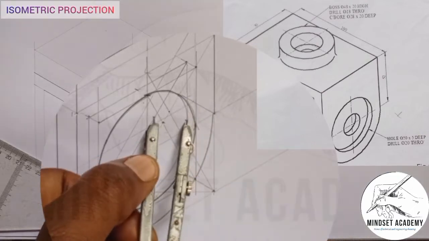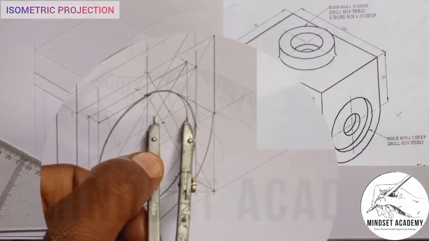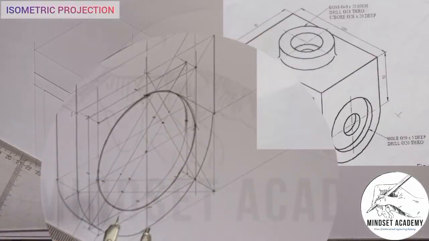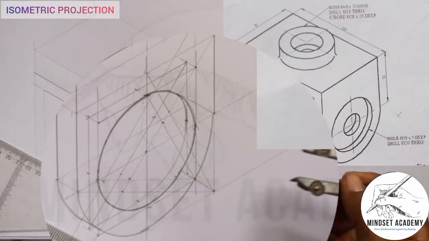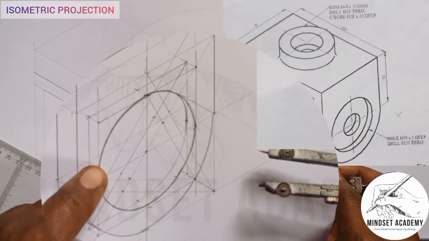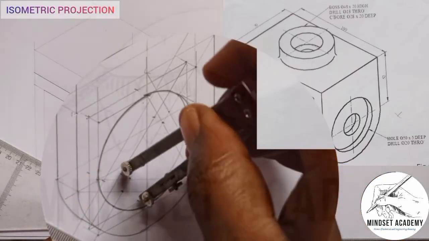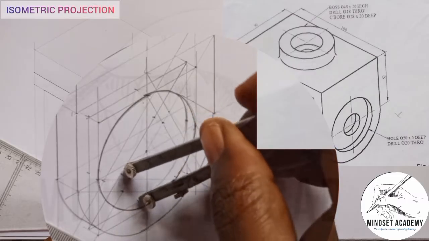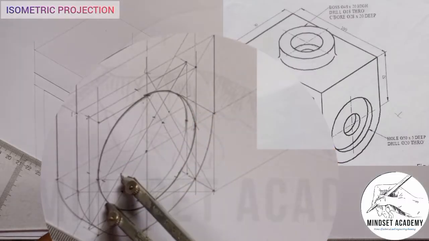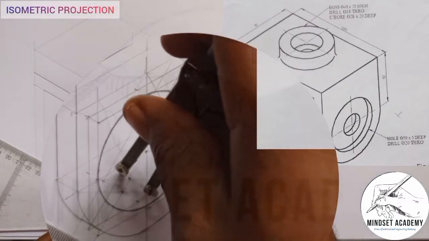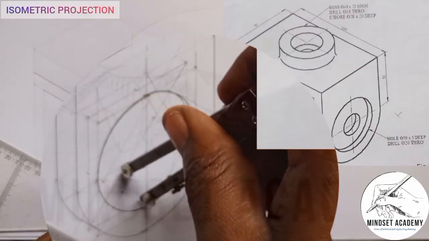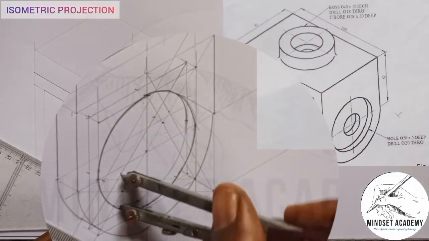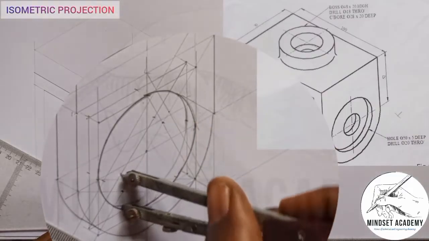I say that. Then the other one too, I'll come at the center point, which is this to this. I'll do the same thing here too. So I'll just stop here. You see that?